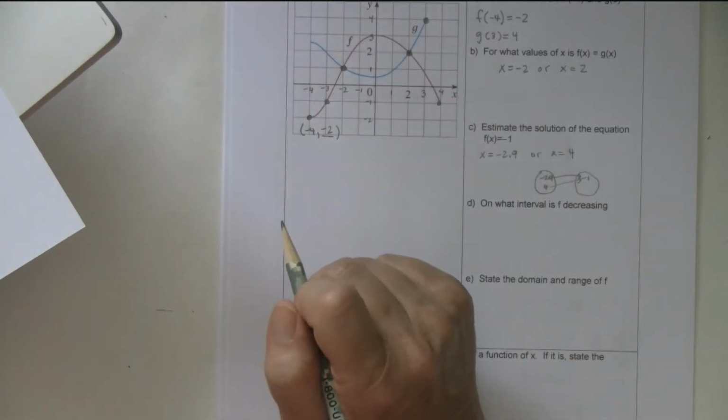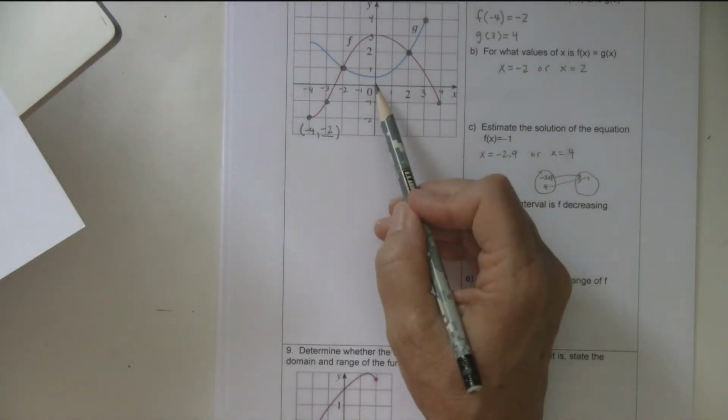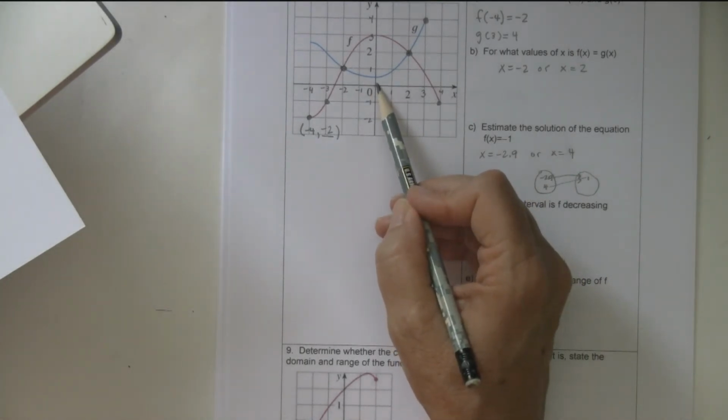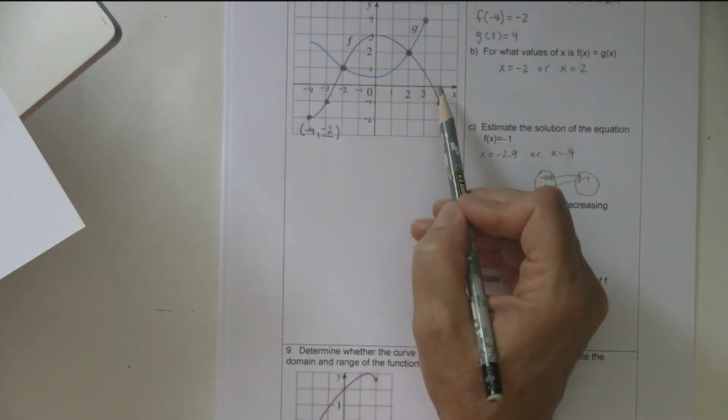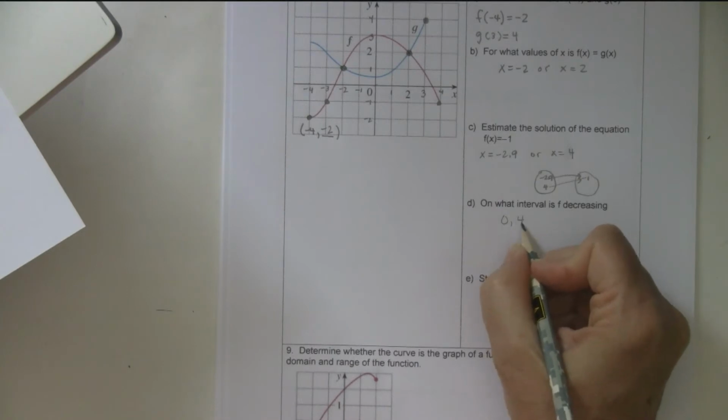And when I say the interval on which it's decreasing, I'm going to tell the x values. And so it's decreasing here at 0, and it continues to decrease to x is 4. And so from 0 to 4.